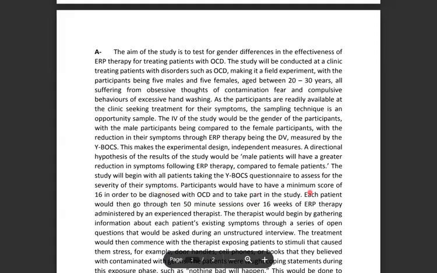Participants would have a minimum score of at least 16 in order to be diagnosed with OCD and to take part in the study. So remember, the score is from 0 to 40, and the clinical range for OCD is a minimum of 16. Each patient would then go through 10 50-minute sessions over 16 weeks of ERP therapy administered by an experienced therapist. So this is the when aspect.